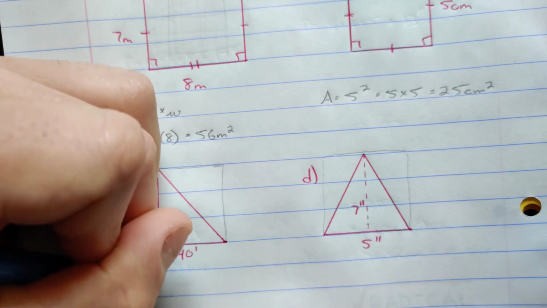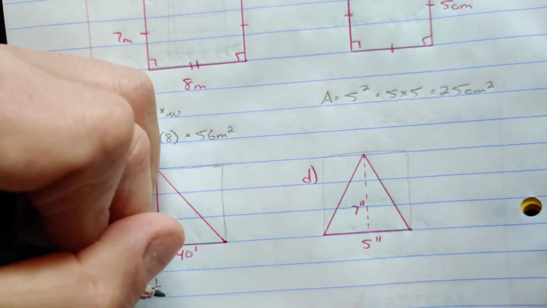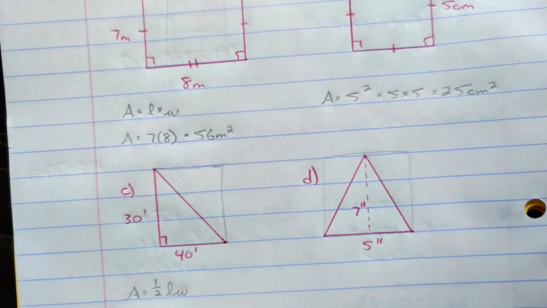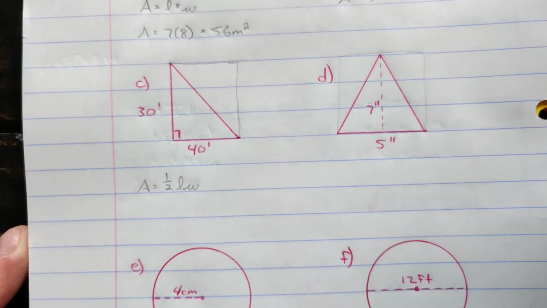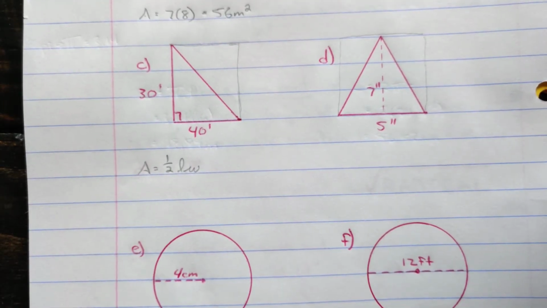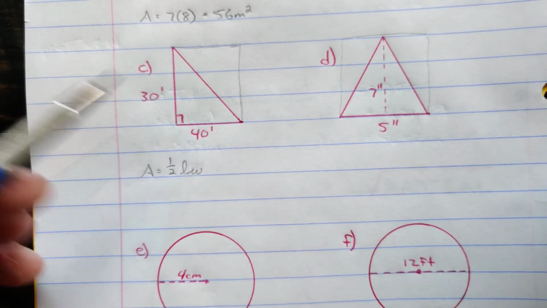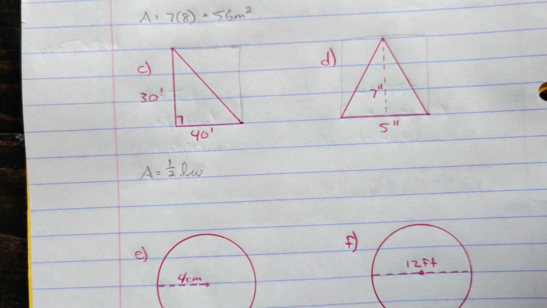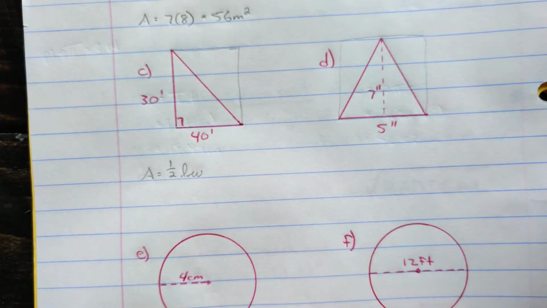So area equals 1/2 length times width, or base times height you might use. The terminology doesn't actually matter. Length, width, base, height, it doesn't matter as long as you're multiplying the two dimensions together. You can call them banana and apple. As long as you're multiplying the two side lengths, we're good.